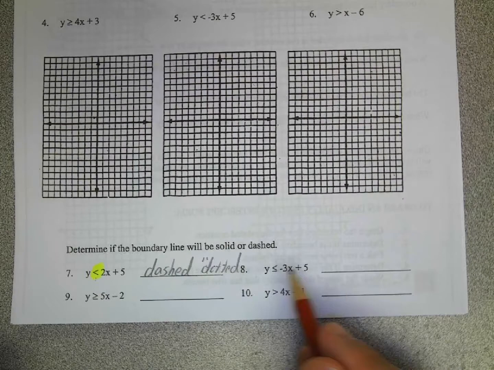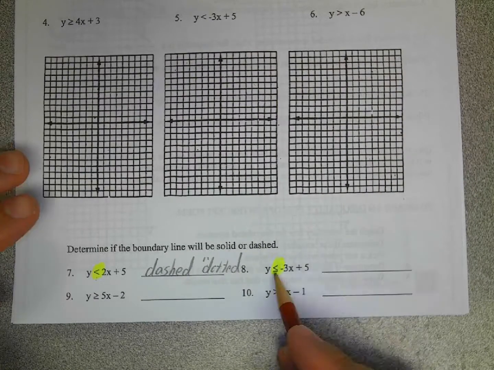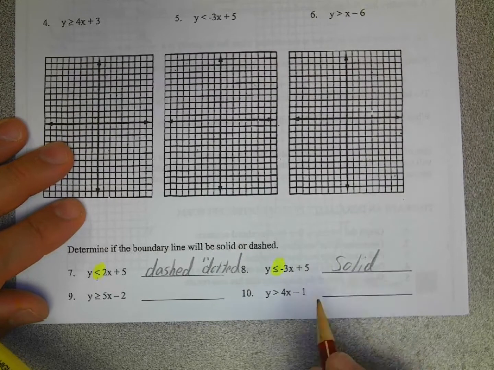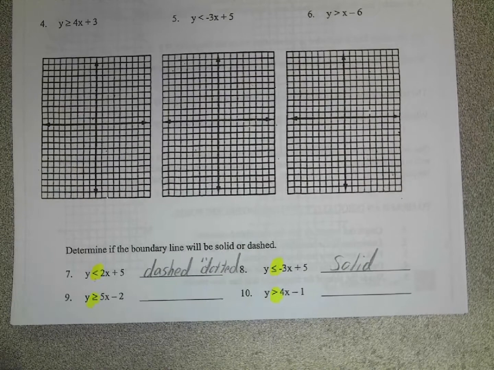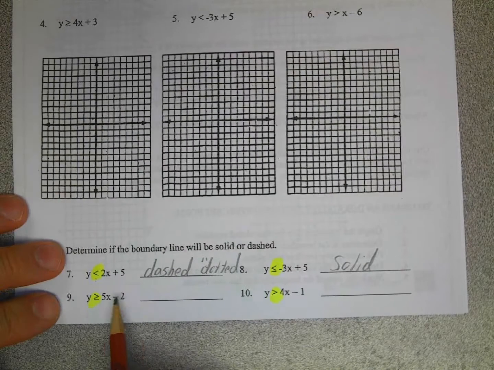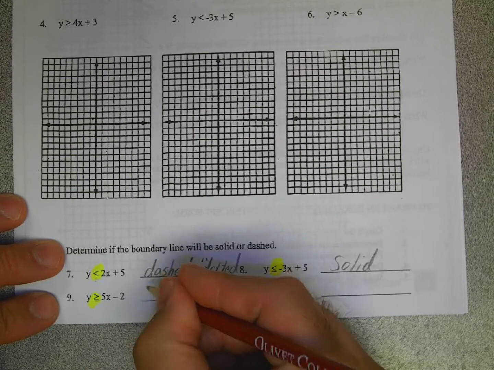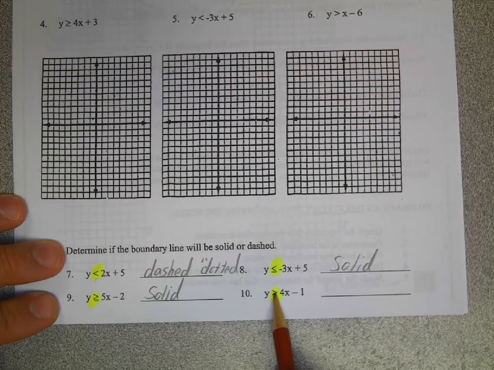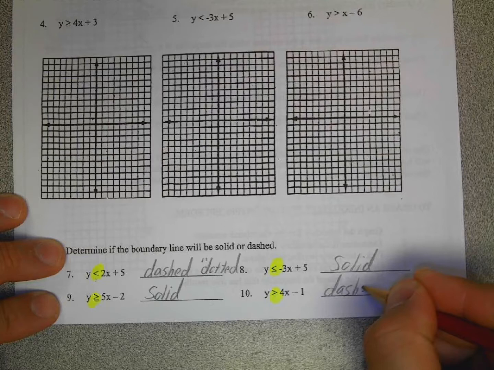If you look right here, there's the equal to. When it's less than or equal to, it's going to be a solid line that we're going to make. Right here, that inequality is going to tell you if it's dashed or solid. So I have a greater than or equal to. That little line right here underneath means I'm going to make a solid line. When there's just greater than, but there's nothing underneath, it's going to be a dashed line I'm going to make.